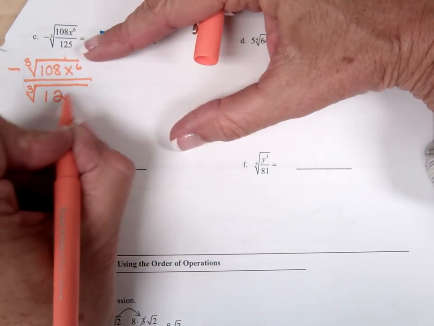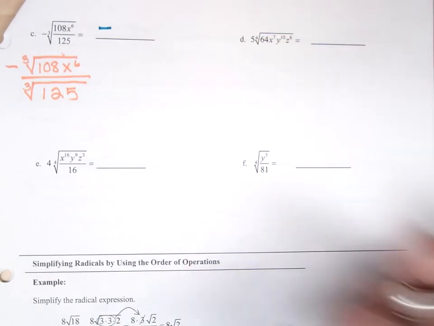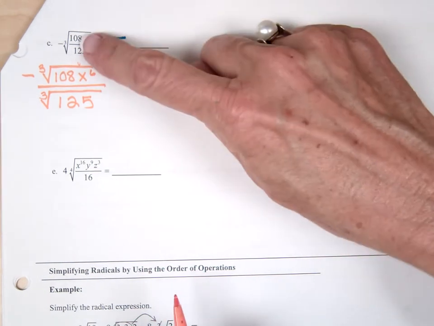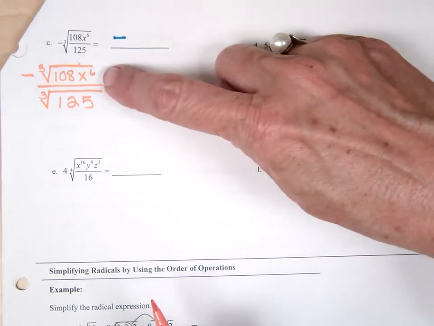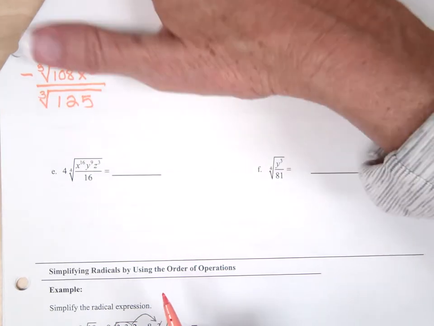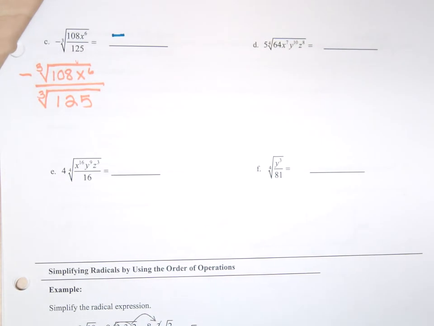So that was the quotient rule that said you can write it as 1, or you can split it up into 2 separate. And in this case, if there isn't anything common to simplify, it's much easier to just do it as 2 separate problems. Do it like that's a problem, and then do it like that's a problem. So we need to make a tree for 108.